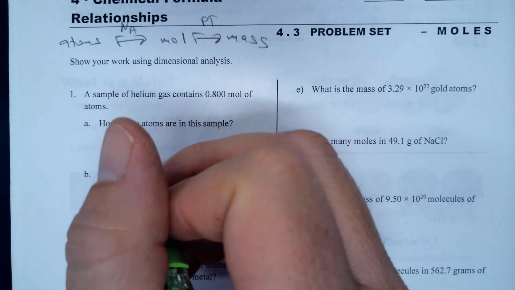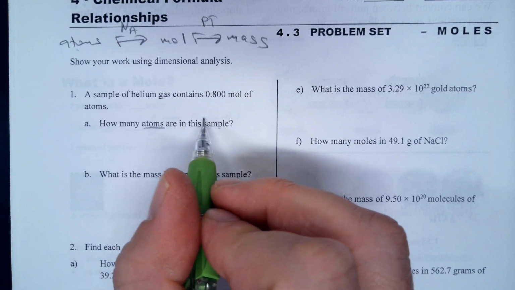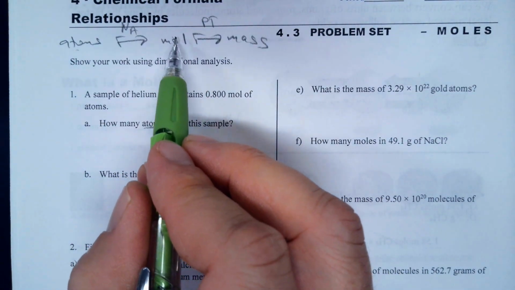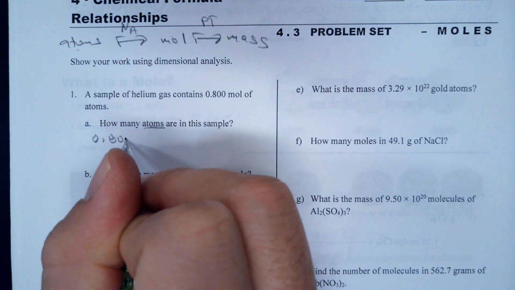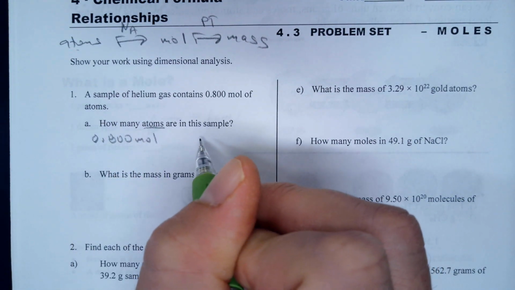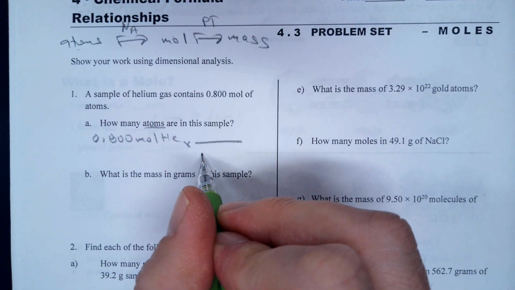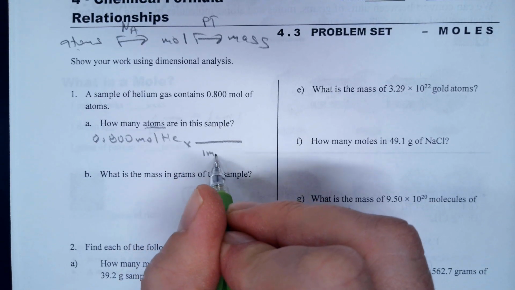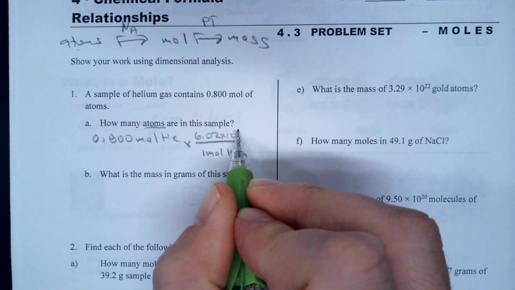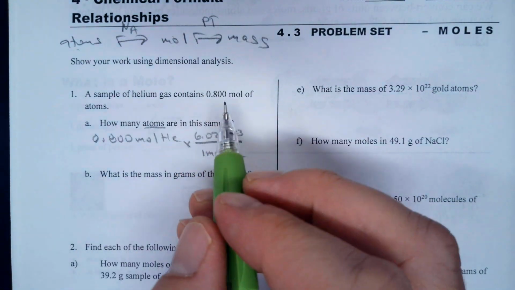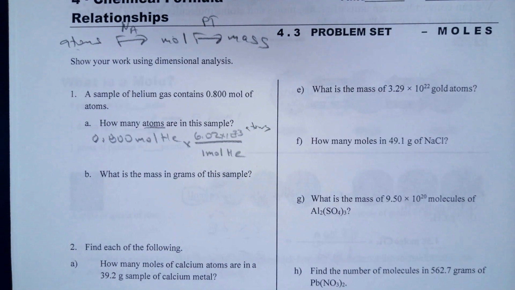Number one says how many atoms, and atoms come from 0.800 moles. So we're going right here. Again, we're using Avogadro's number. 0.800 moles of atoms, moles of helium atoms to be specific. Since it's moles here, I'd say 1 mole of helium equals 6.02 times 10 to the 23rd, in this case, atoms. So the label right here would be atoms, okay?